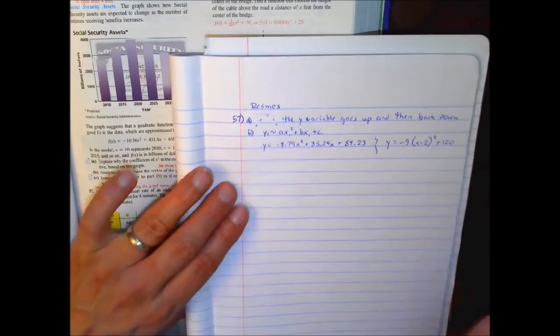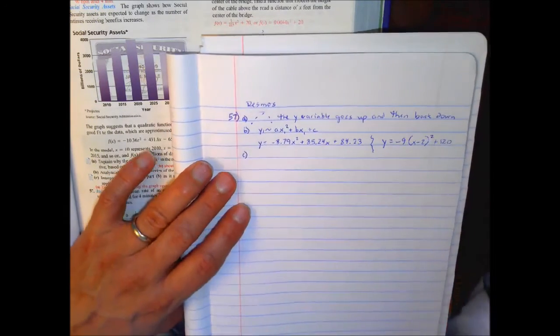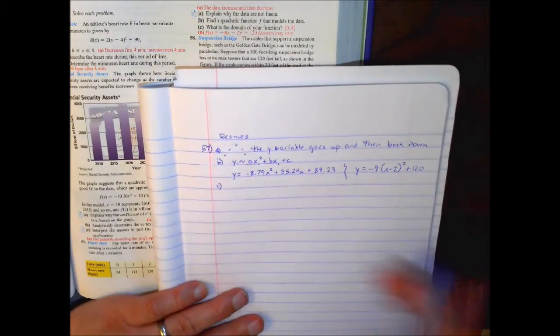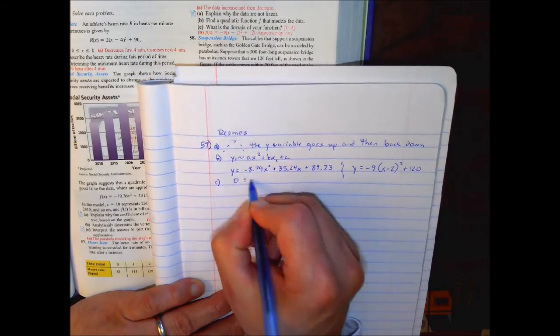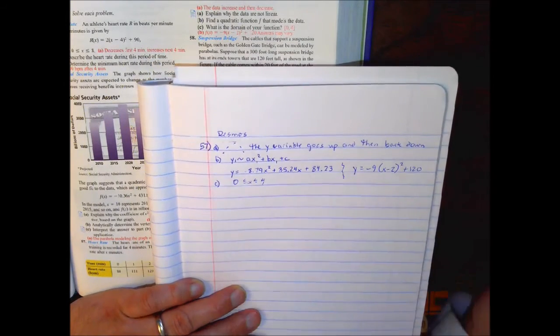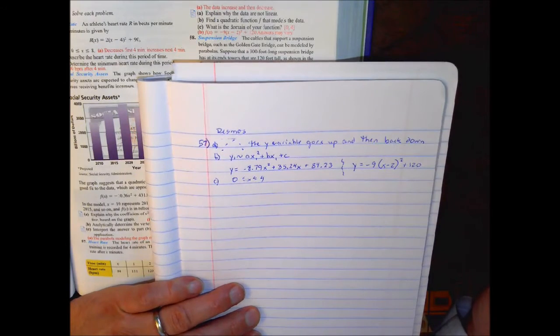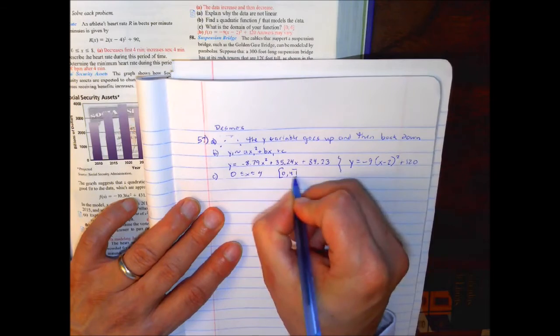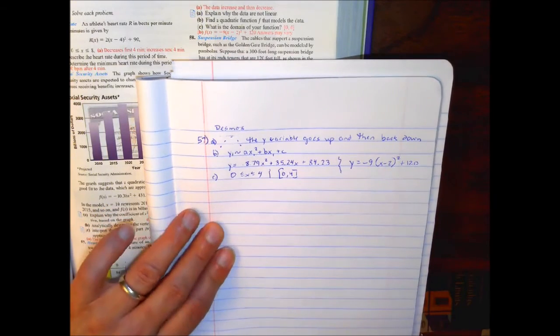Part C says what is the domain of your function? Our domain is our x values, so they go between 0 and 4. Or in interval notation, between 0 and 4. Last one, number 60.